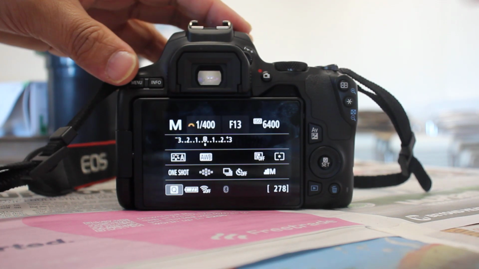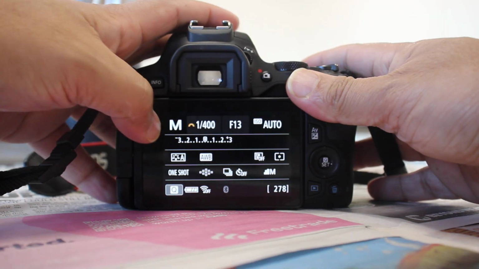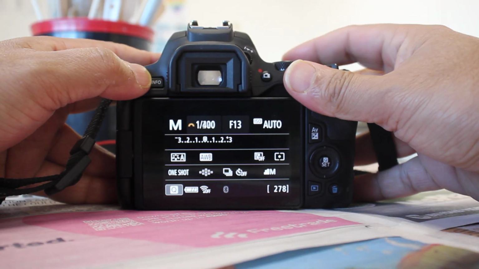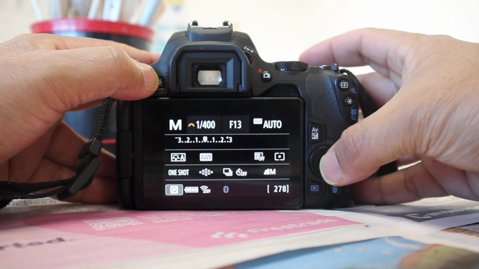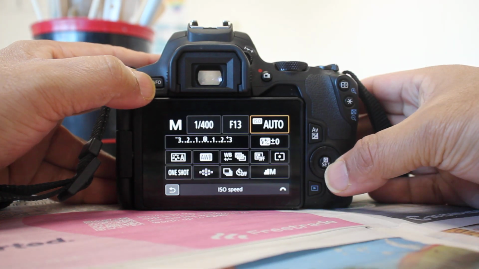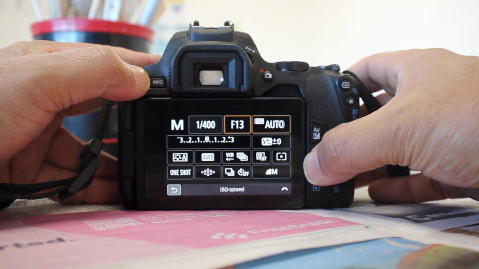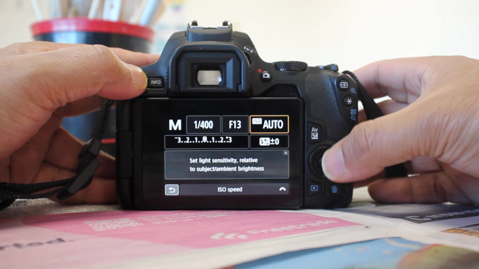So to change it, essentially all you need to do is just change the various things. So you can click on Q and you can press set. If you press this set button, you can hover through it like this. Okay, so there's your three elements.